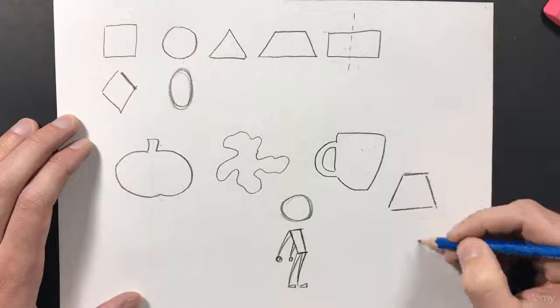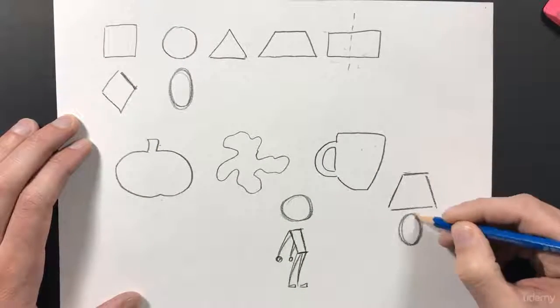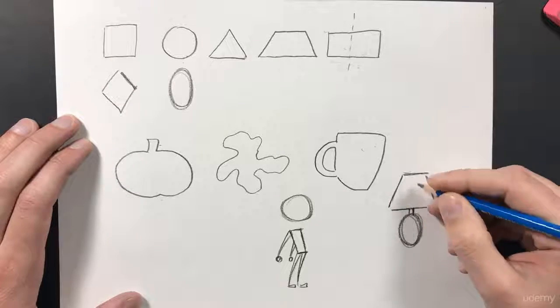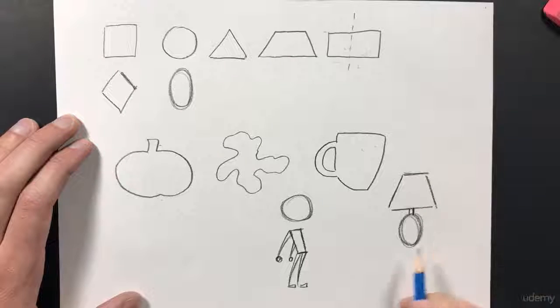So let's go ahead and add that in. So we might add it in like so. And then we can go ahead and add in a rectangle for the stem or the neck of our lamp. And now we have a lamp, just very basic shapes.